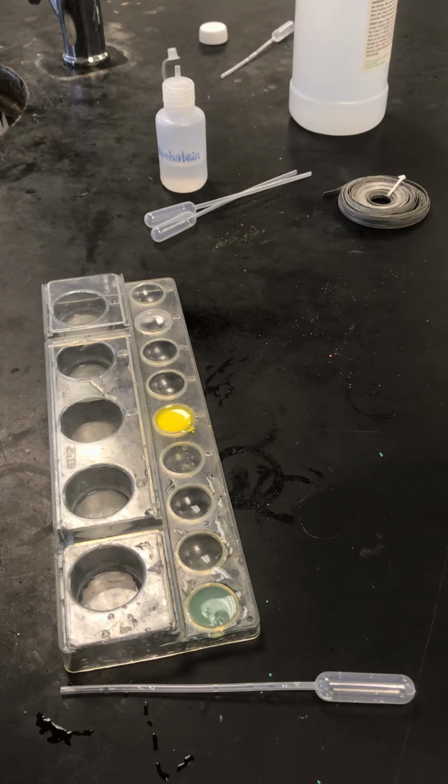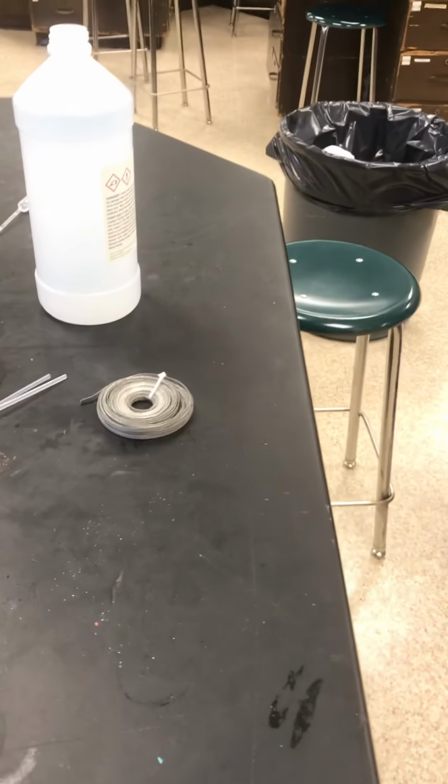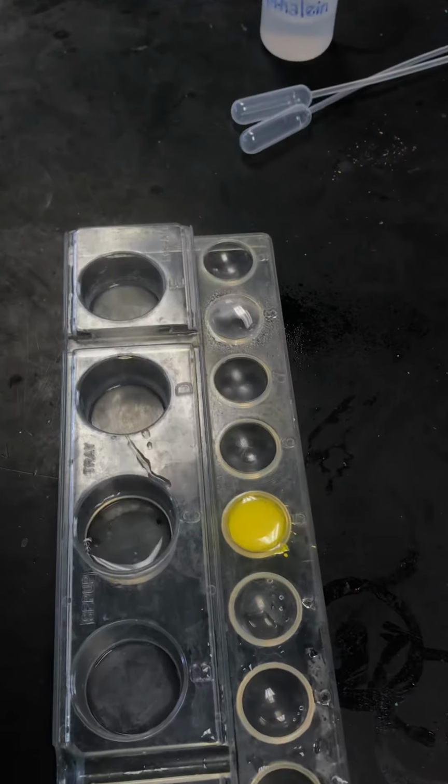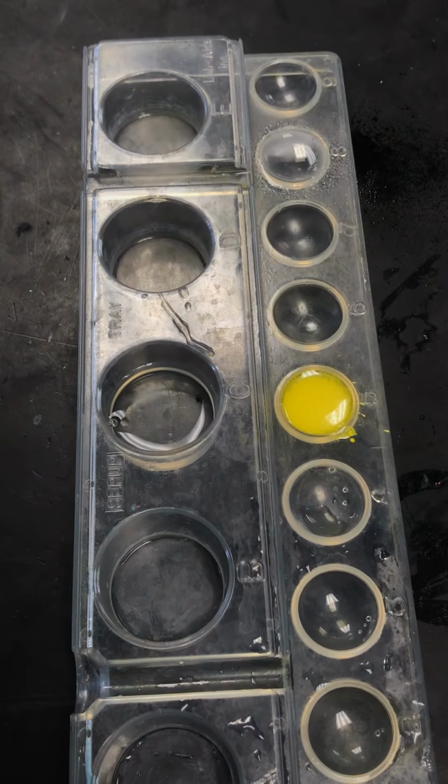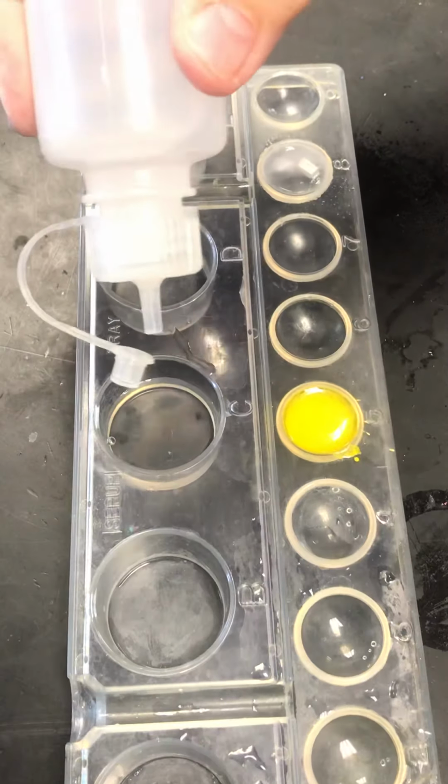Oh, there's way enough in this one. This one I can open. Sodium hydroxide. I'm going to put in a big one. And then I'm going to add some of this.